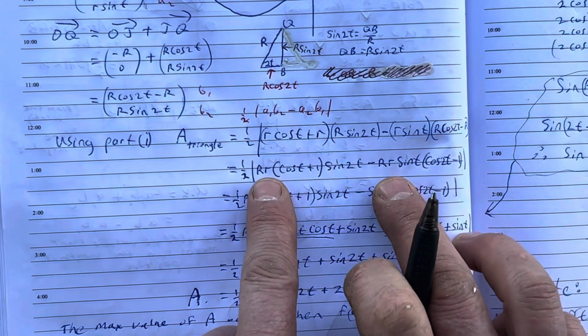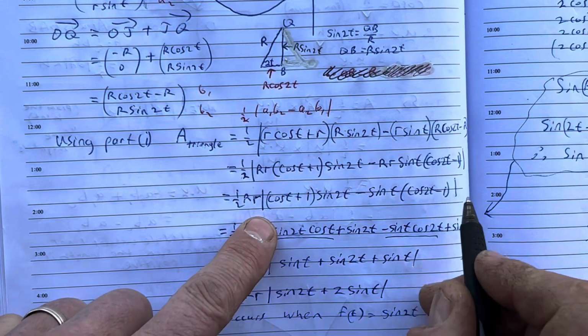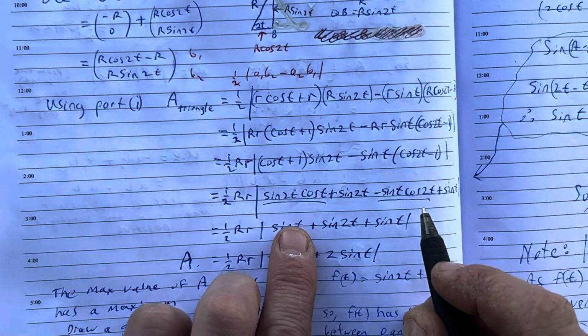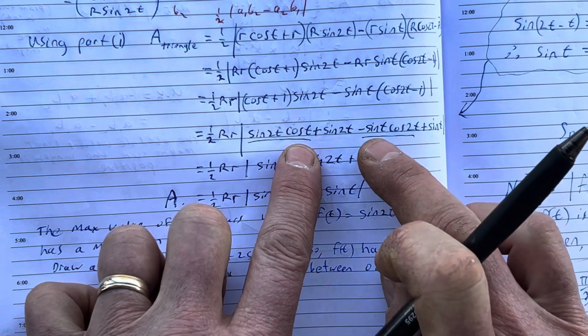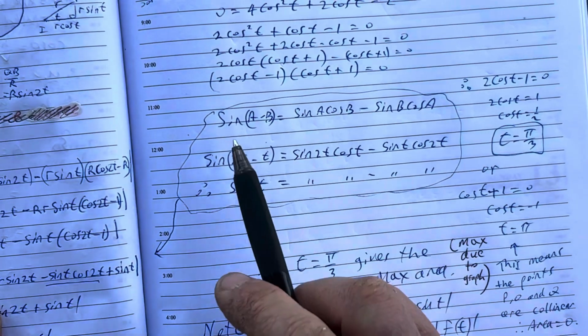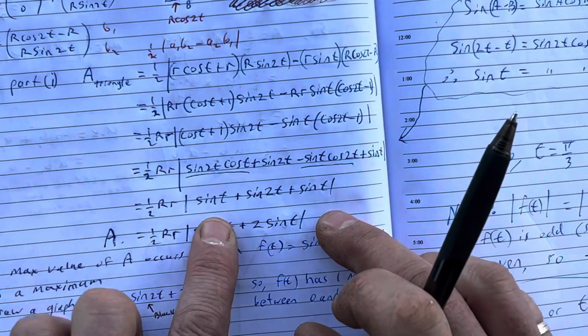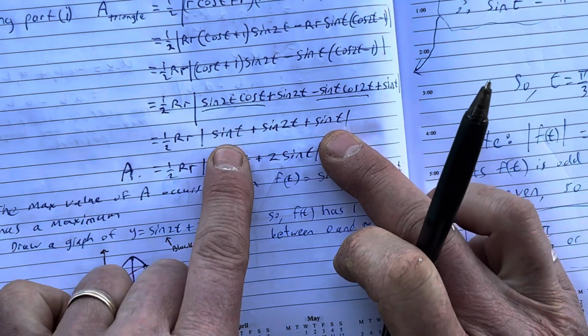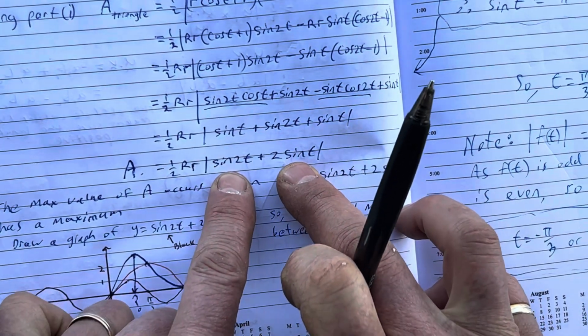So you end up with a factor of r, which goes right out the front because this is just a scalar, just a number, times this is the thing that varies. So collect like terms. Oh, and you notice that you do get a sine 2t cos t minus sine t cos 2t, which is, using the sine A minus B rule, sine t. So that comes in there as sine t, so you end up with a really nice expression. You get sine 2t plus 2 sine t.